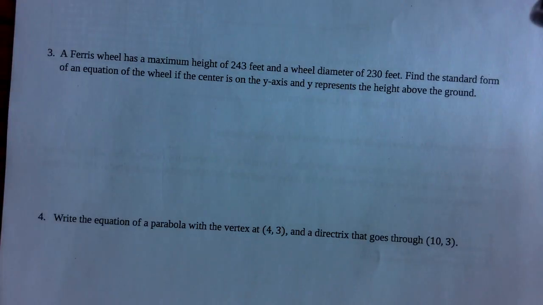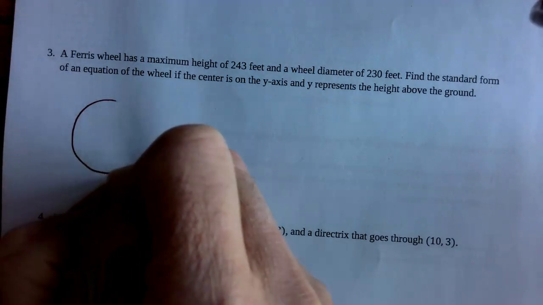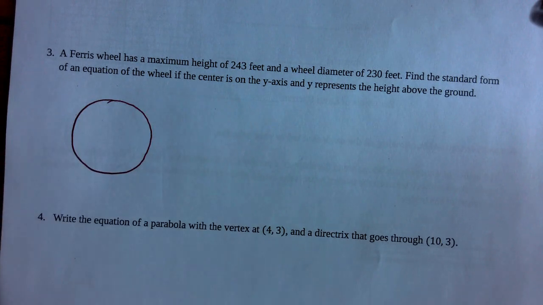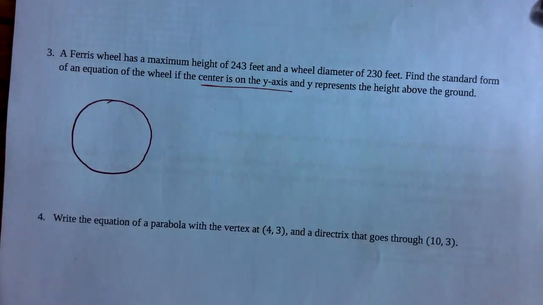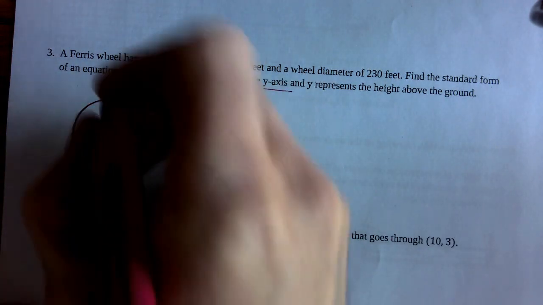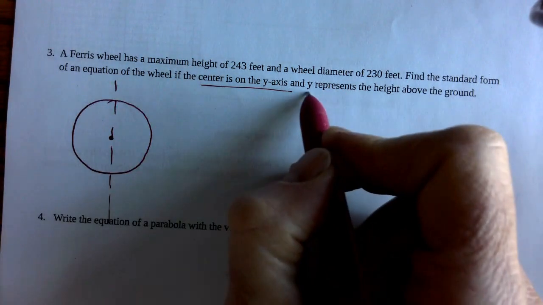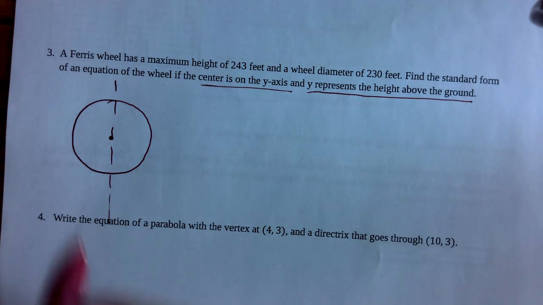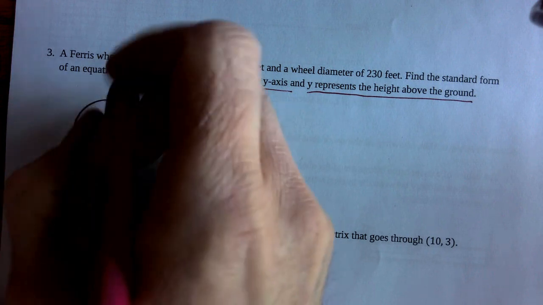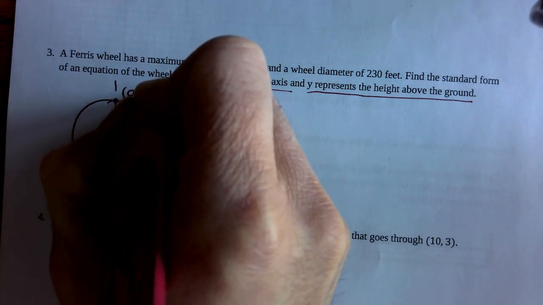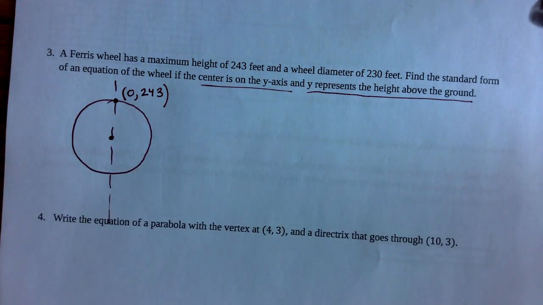All right, hopefully you read that problem a few times and understand kind of what's going on here. So let's draw the Ferris wheel, first of all, okay? So what do we know about this Ferris wheel? They do talk about the center being on the y-axis after you read it a couple of times. So if you know that this has to be on the y-axis here, and y representing the height above the ground, reading this problem a few times, you'll see that this point up here would have to be 243. Now, how do I get that? Because it's 243 feet off the ground.